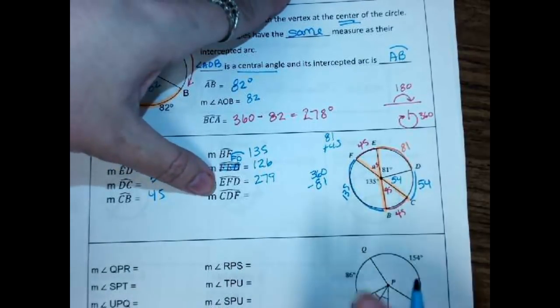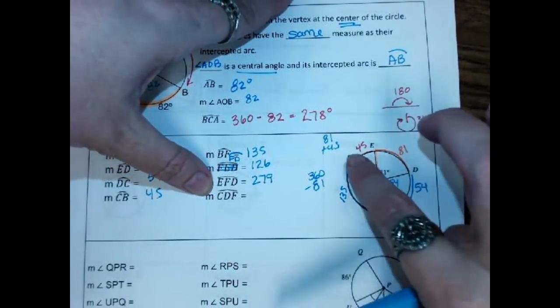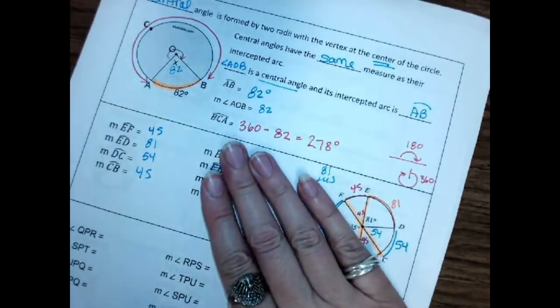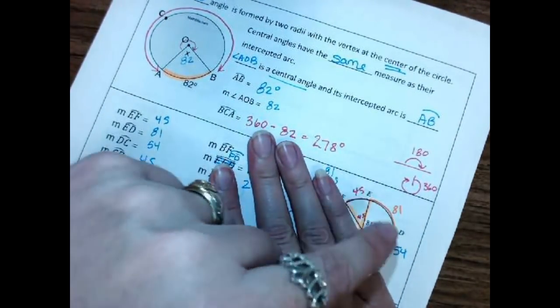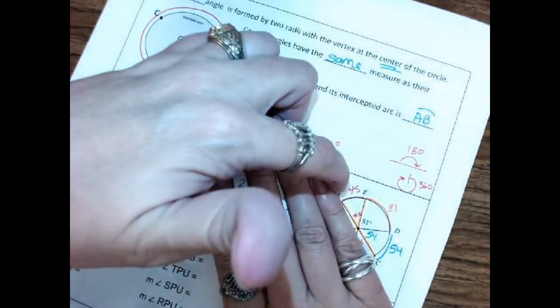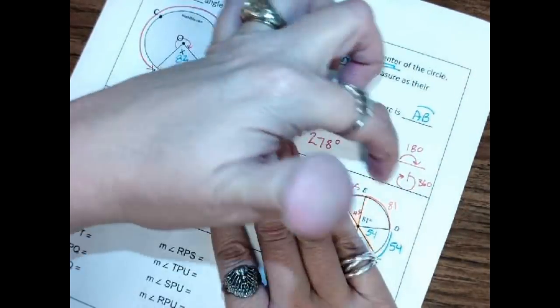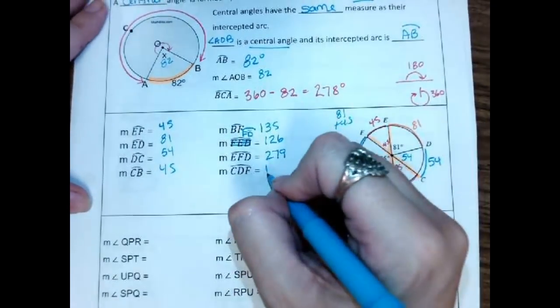And finally, CDF goes from here to here. That's on one of the diagonals, so that's half of the circle, so that's 180. If I add these three numbers up, I should get 180, and you do.